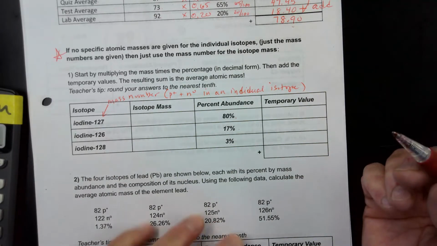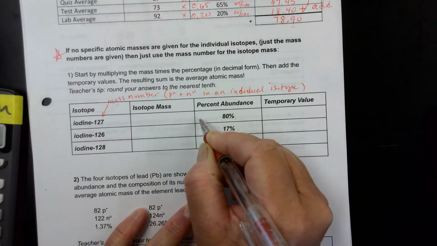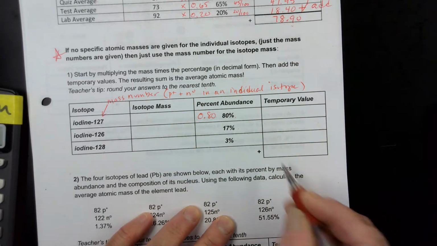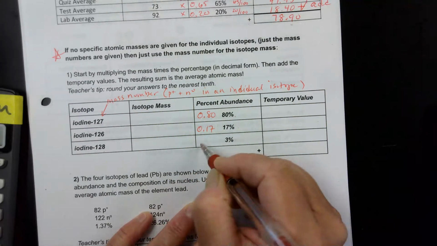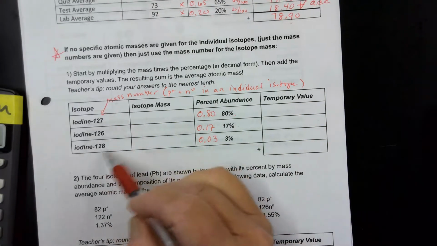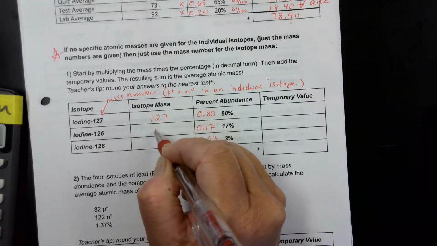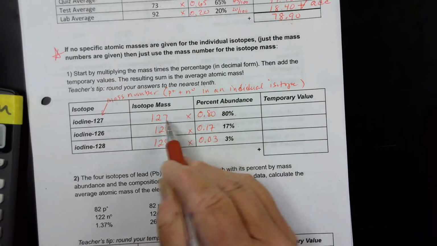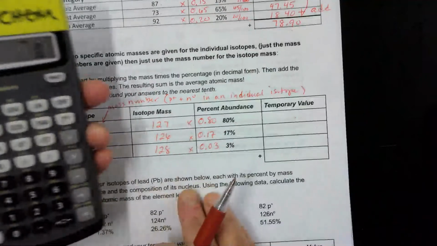So here's how this works. Remember these percentages? They're divided by 100, right? It's per 100. So when we do that, the decimal form of this becomes 0.80, 17% becomes 0.17, and 3% becomes 0.03. Now, no specific masses were given, so we are just going to use the mass number that was provided in the name. We are then going to multiply each one of these lines and get a temporary value, and we're not going to round these temporary values.